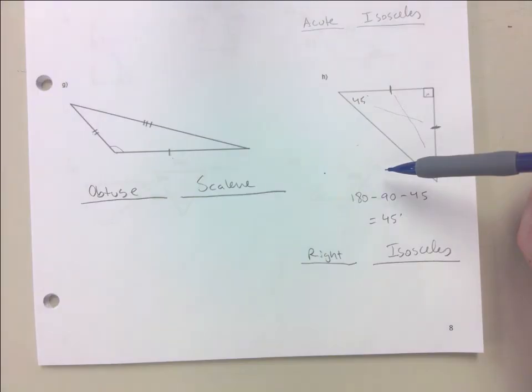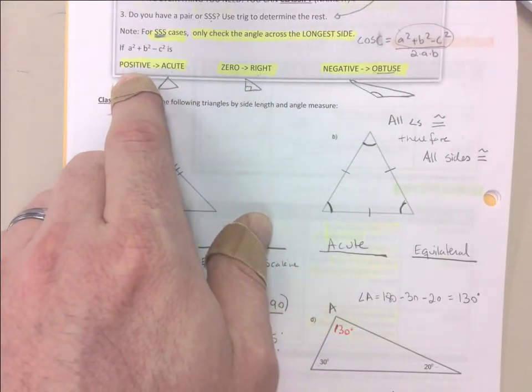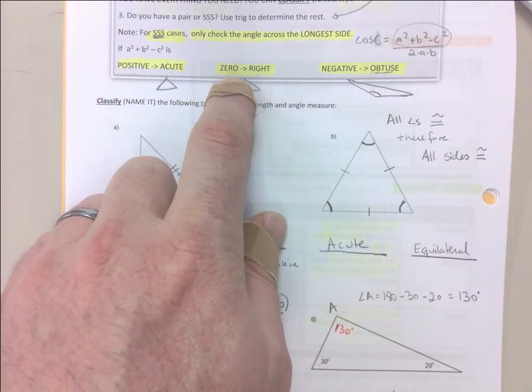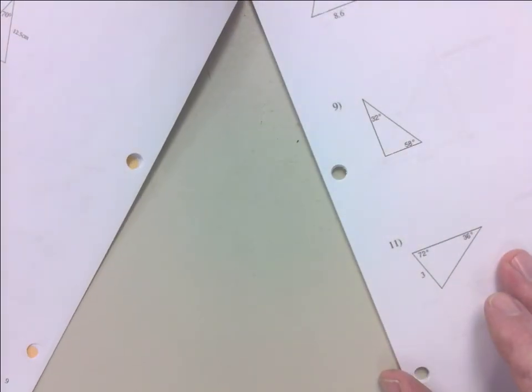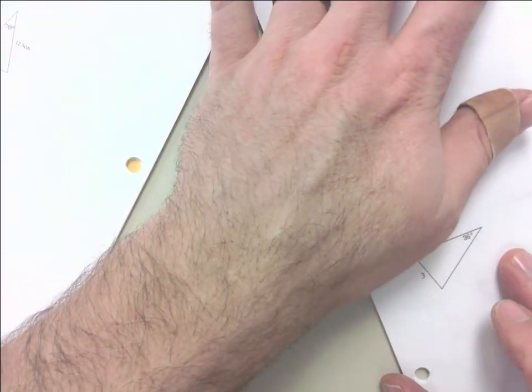Cosine law. Figure out the angle across the longest side and see whether you get a positive, a 0, or a negative at the top there. And that's how you're going to know. I'm going to leave those for now because I haven't seen those on an exam, to be honest.